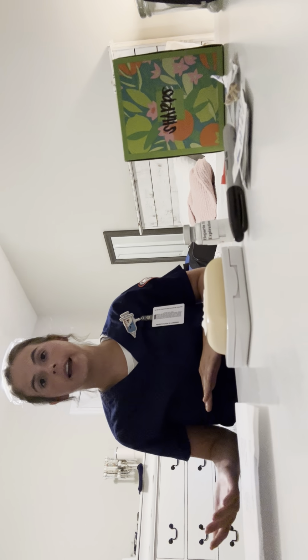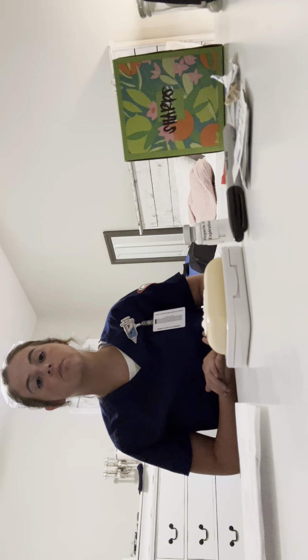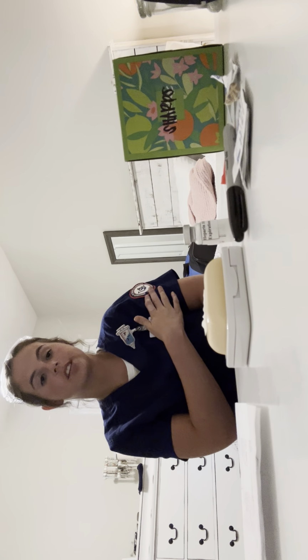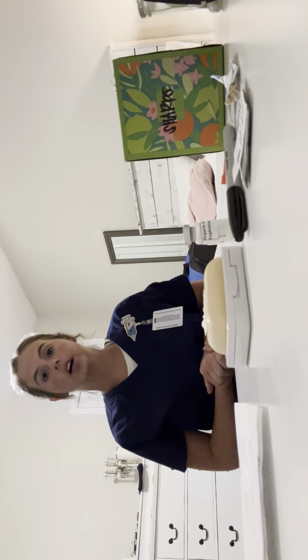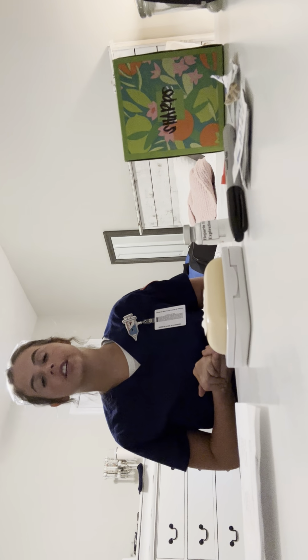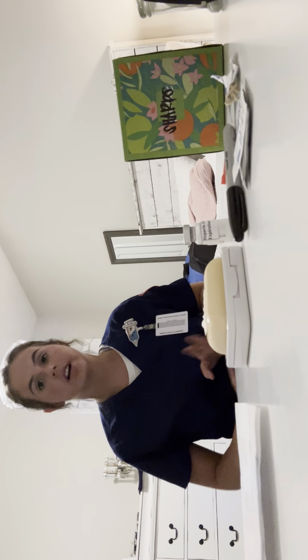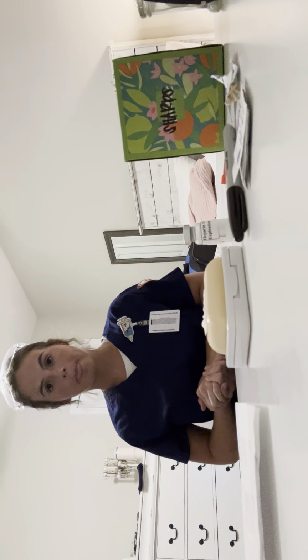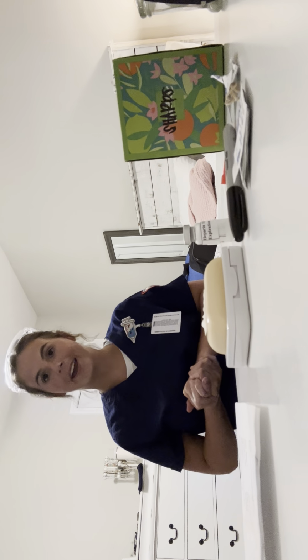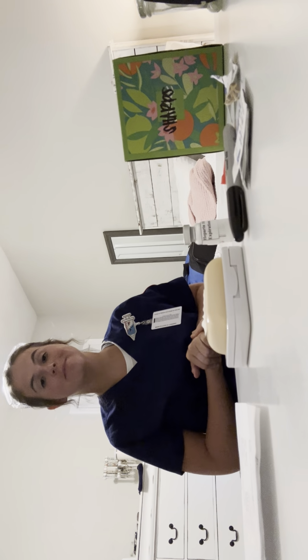And I would come back in about 15 to 20 minutes to monitor this injection site to make sure that everything looks normal. There's no swelling, new bruising, edema, or anything like that. Okay, and that concludes my medication administration video.